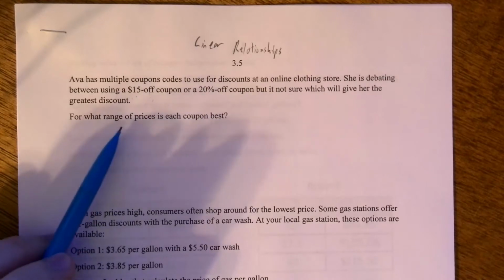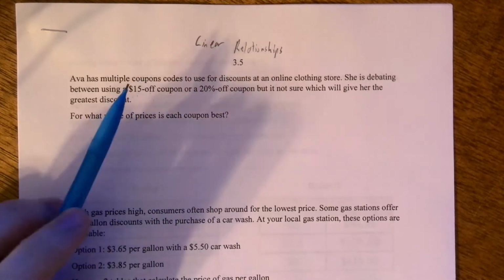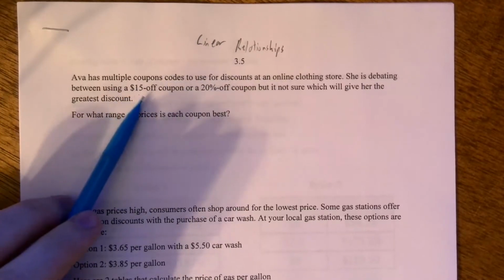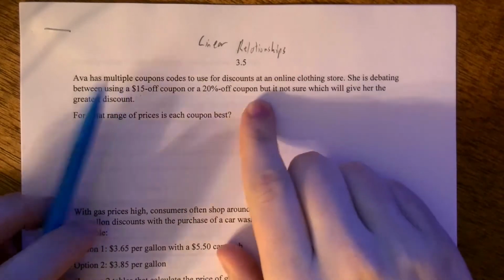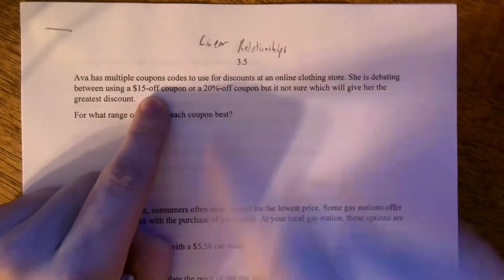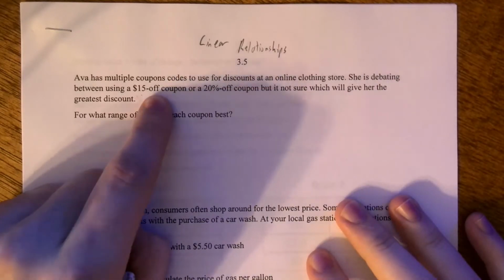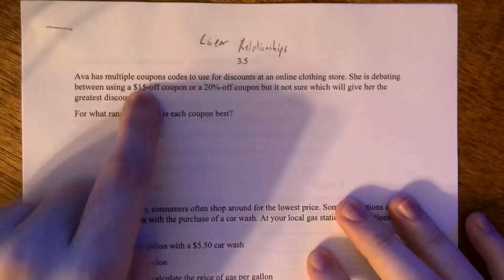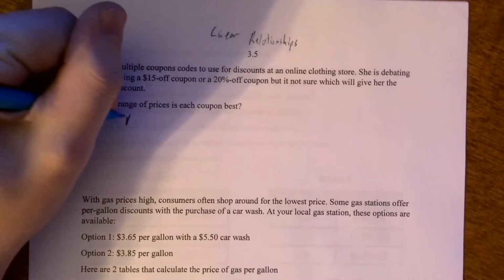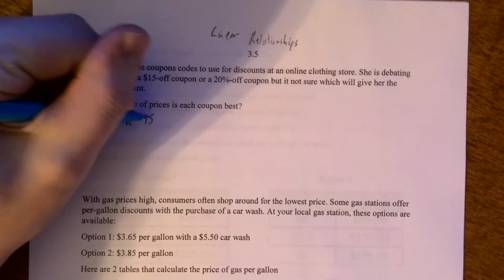But I want to know the exact range of prices, right? So what I can do is use equations, and find out where these two are equal to each other. The way I can do that is I could say, whatever my price is, I'm just going to label it x. I just subtract $15 off for a $15 coupon, right? So I could have x minus 15 for that side.